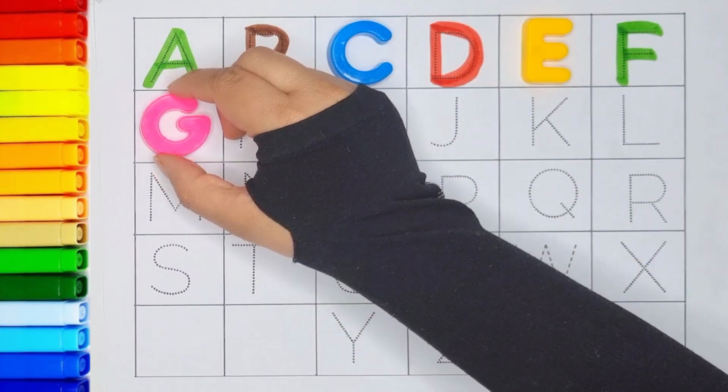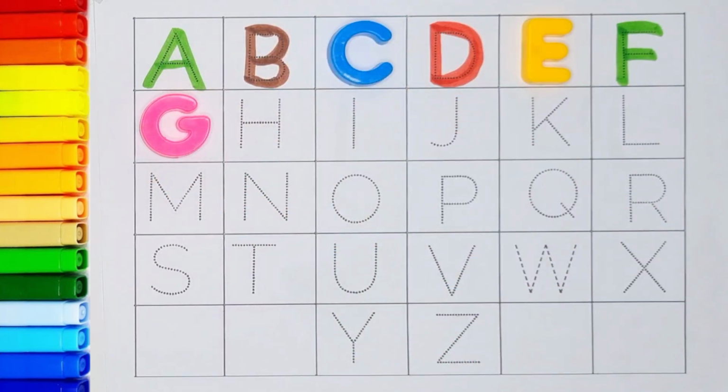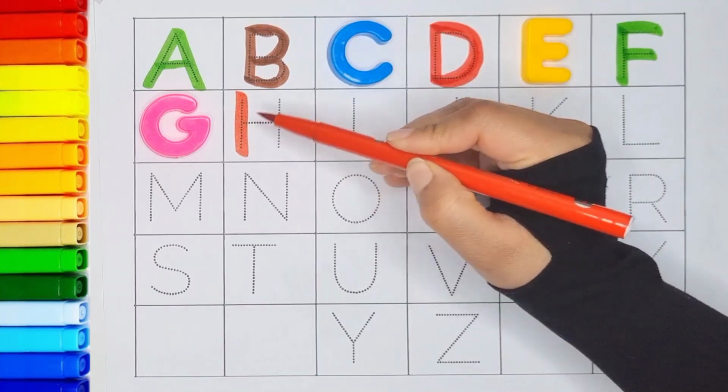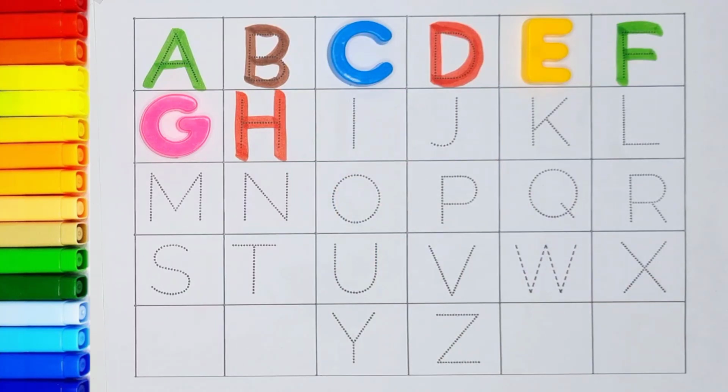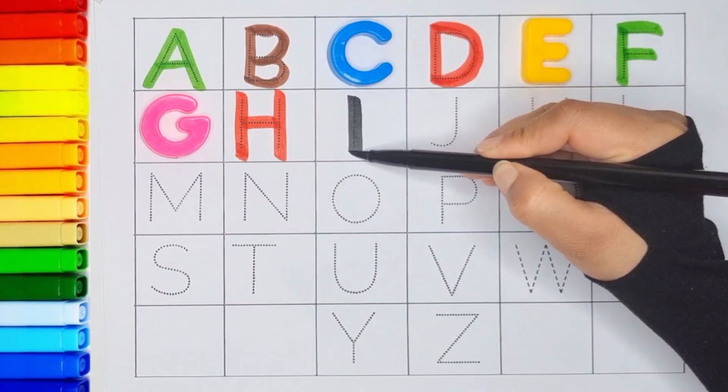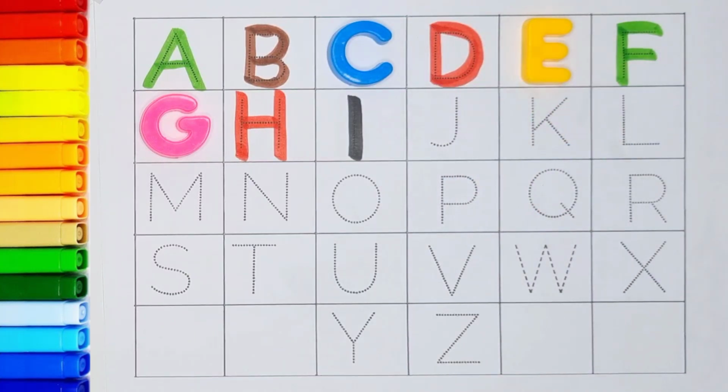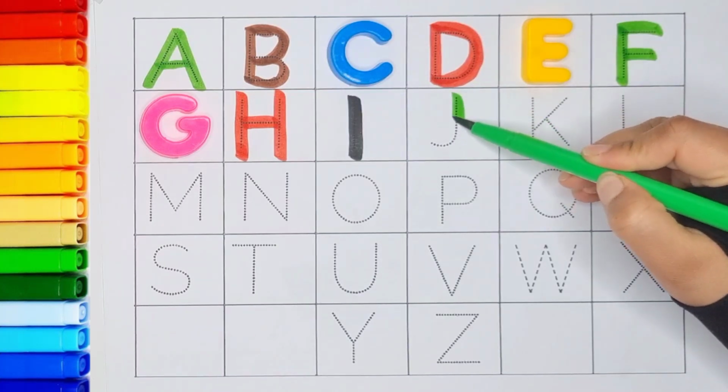G for jug, red color. H for hen, black color. I for ink pot, green color.